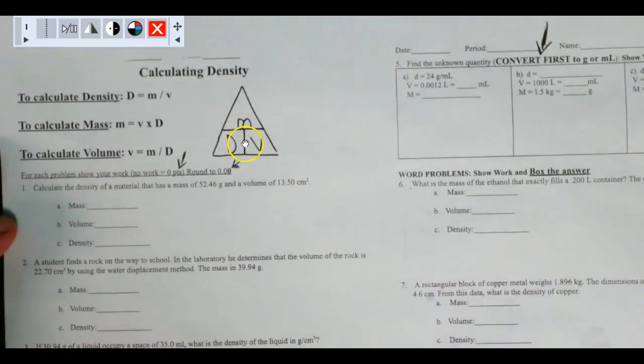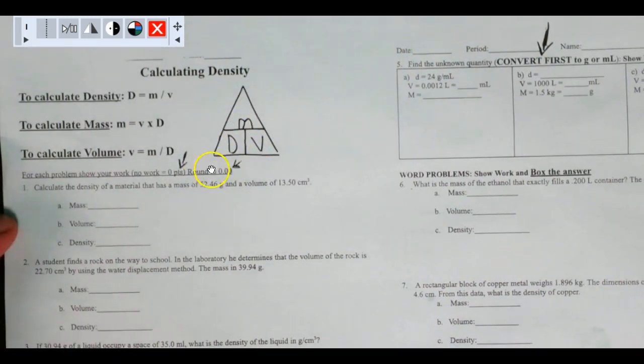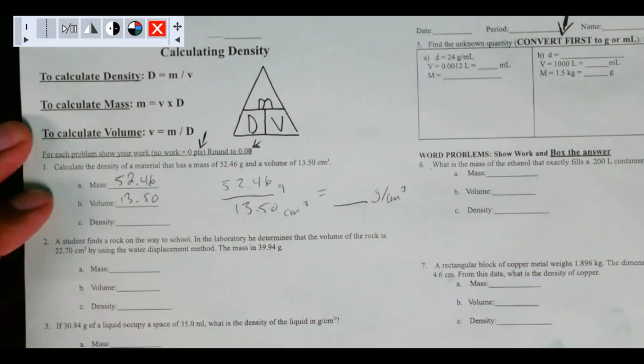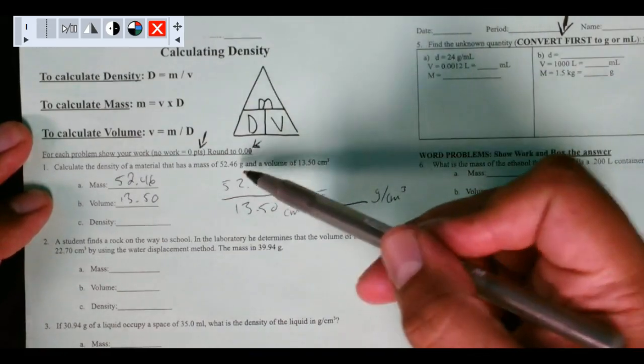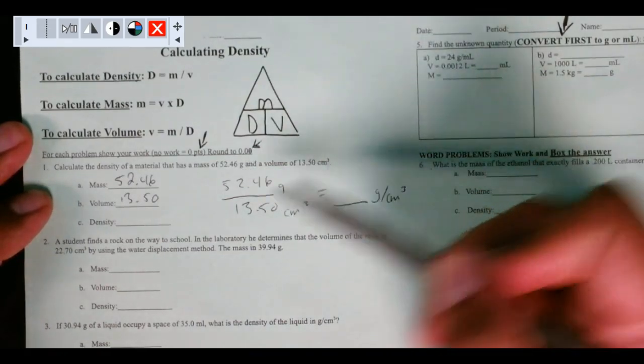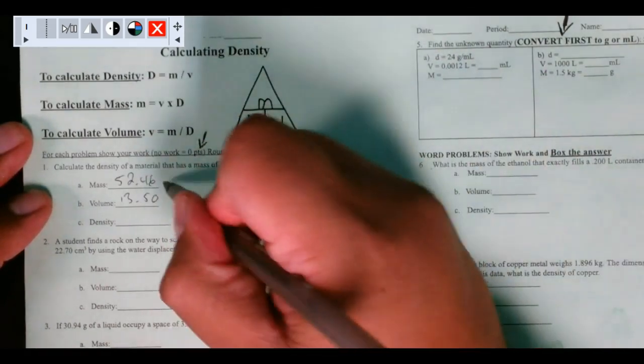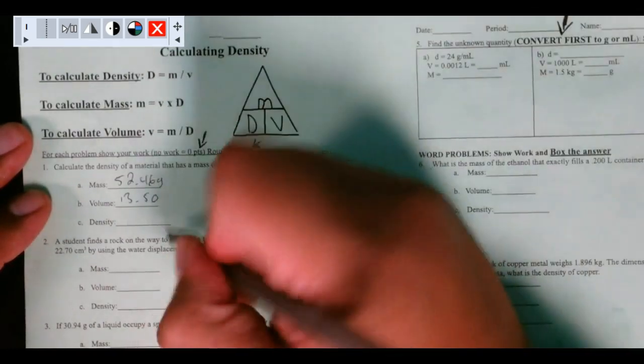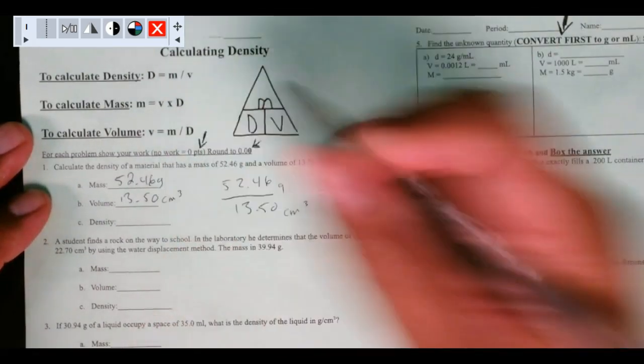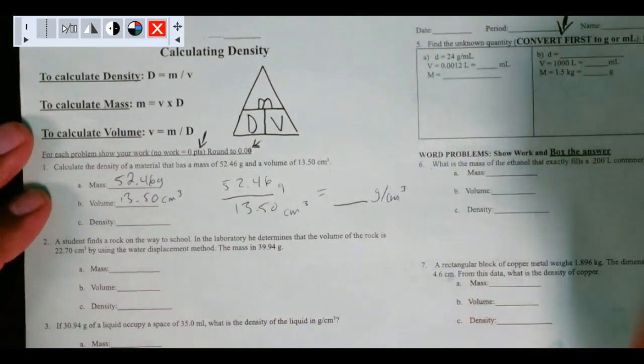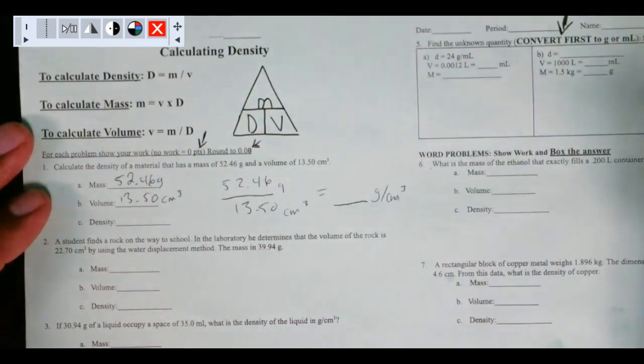So on this one, again, pay attention to what I'm asking for, and you're going to want to round to the second decimal here. Looking at this first one, what are they giving you? Grams, centimeters cubed. So they're giving you mass. How do I know? Grams. Volume? cm cubed. This is mass over volume. It's going to give you the density. Find that density, plug it in there.